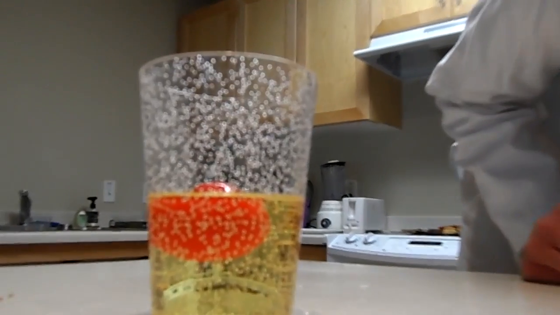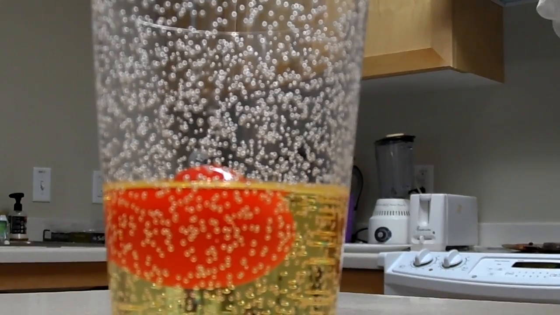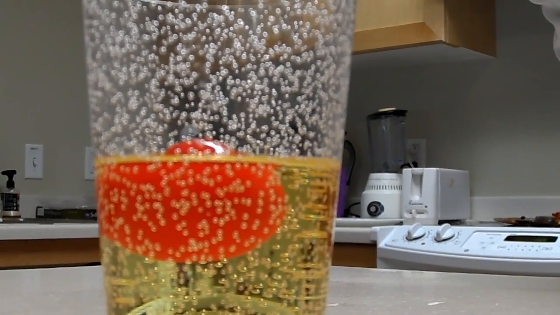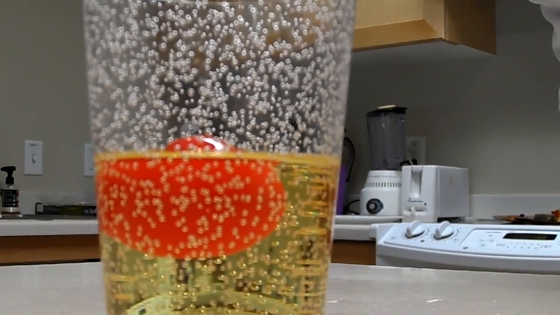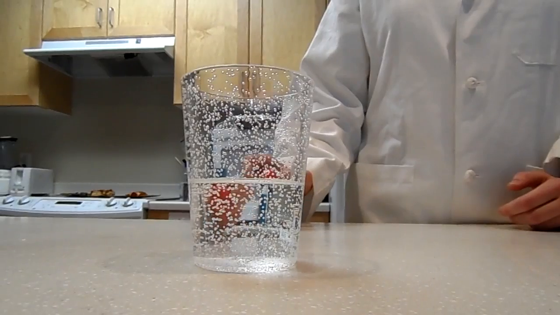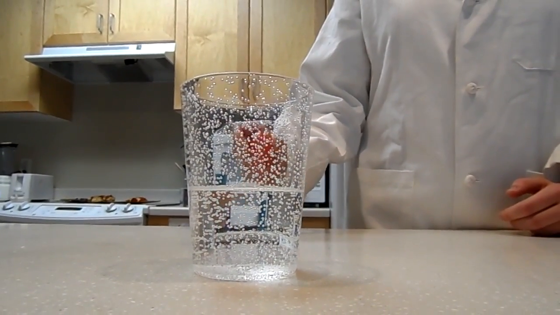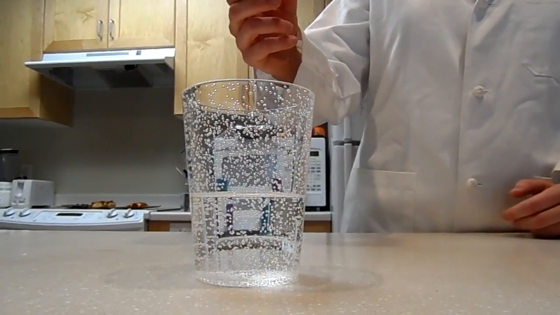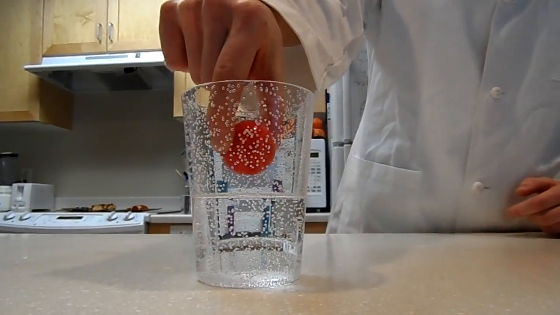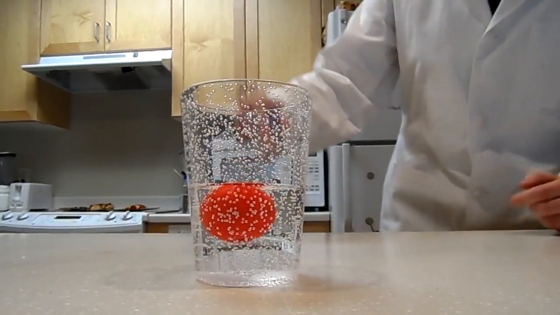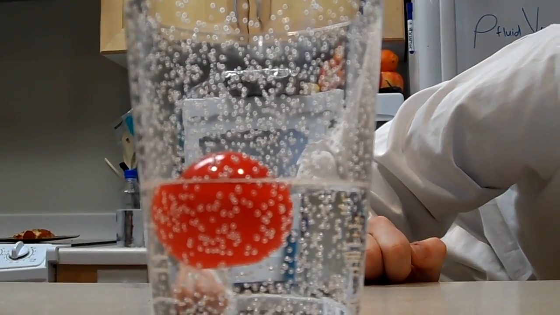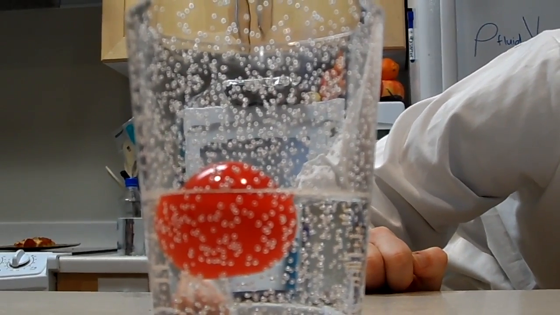Now if you look at this, it looks like about 3/4 of the ball is submerged in the oil. This correlates to the weight of the object in comparison with the density of the fluid. Okay, so now we're going to see what happens with water. Do you think it will float more or less in the water? Let's find out. Okay, so with this one, it looks like maybe only about half of it is under the water.